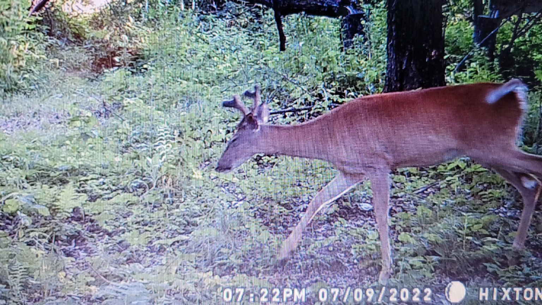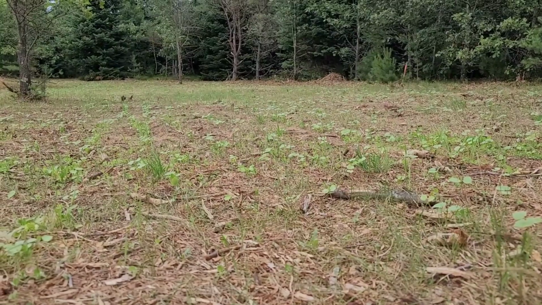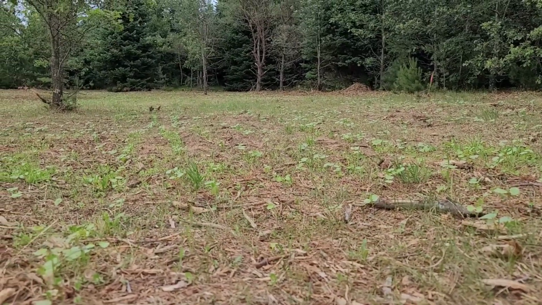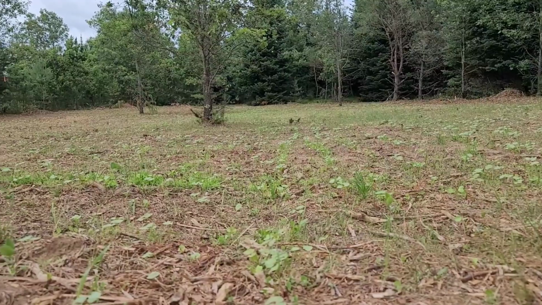We're out here on the proving grounds today, getting some work done and pulling some trail camera cards. It's a great day to be doing it. We're mid-July. Things are rolling along just great. Our spring plantings are coming up pretty good. A little disappointed in some things, but I'm not surprised either.